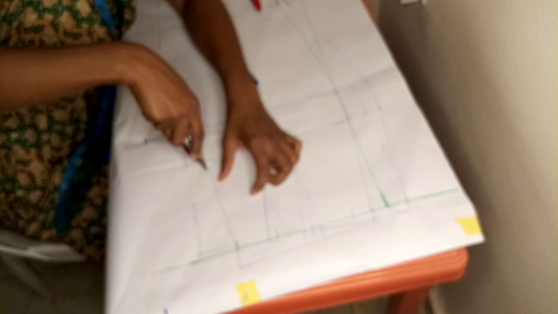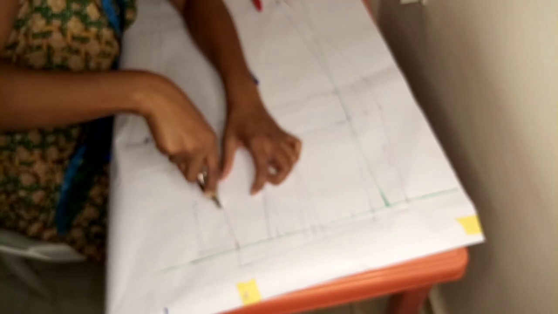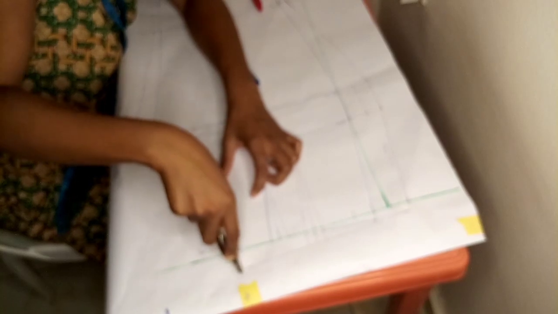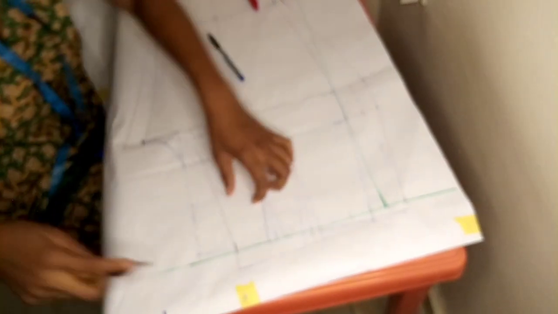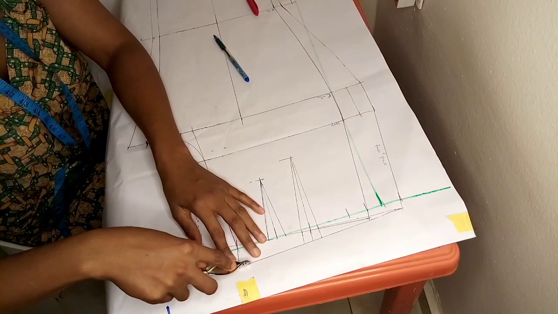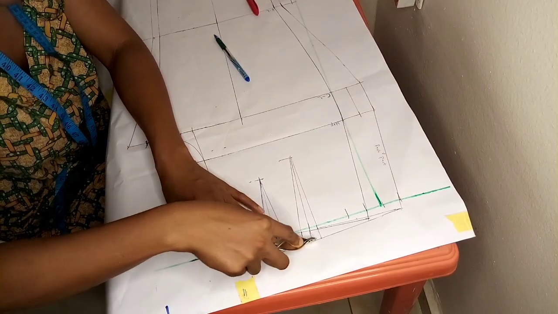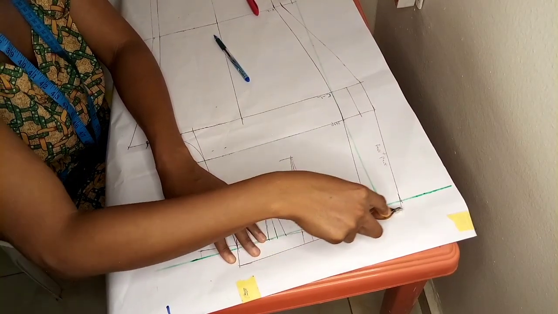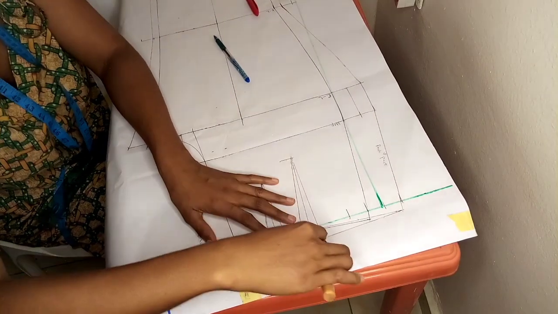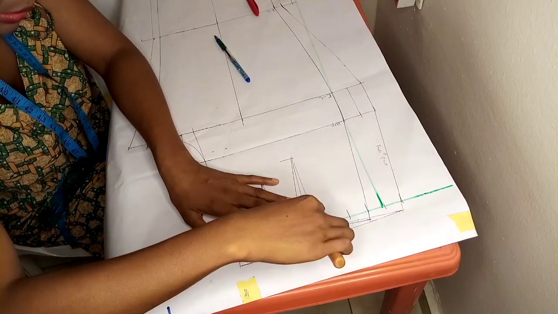This is how you trace out. Just walk your way around it. You trace out, and this is it.